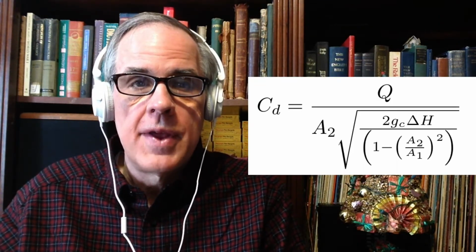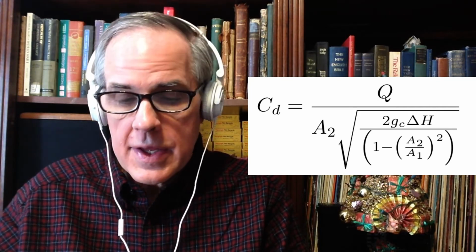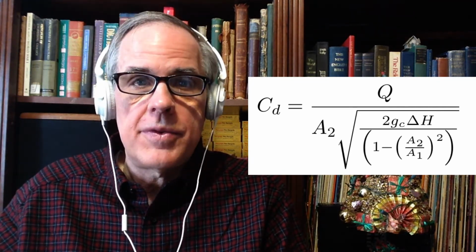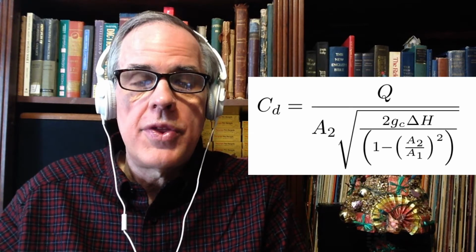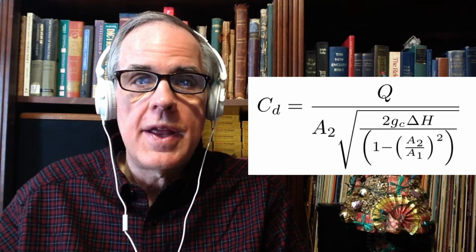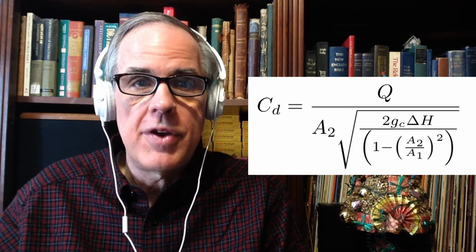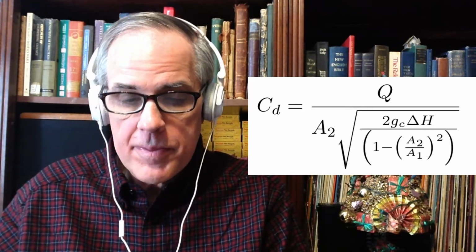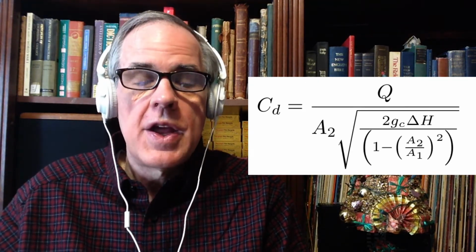If we know the coefficient of discharge for a certain device, and we know the geometry of it, and we know the head difference that the manometer is measuring, we can end up being able to estimate the flow.